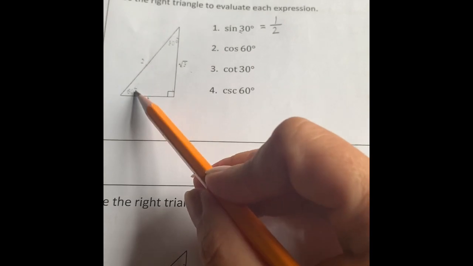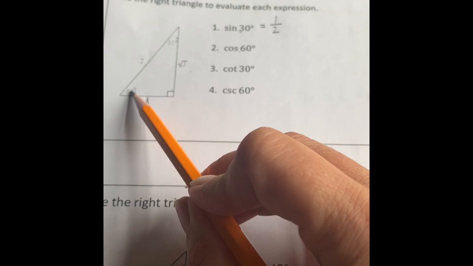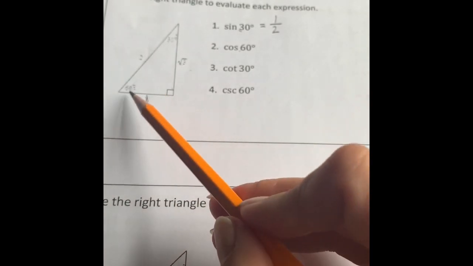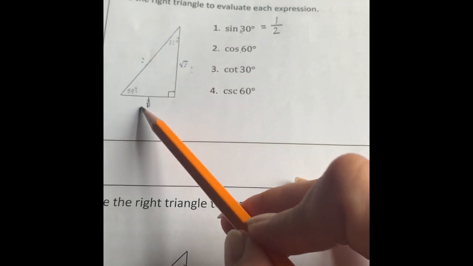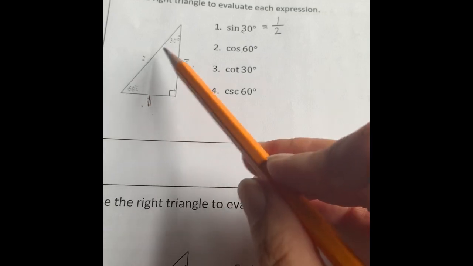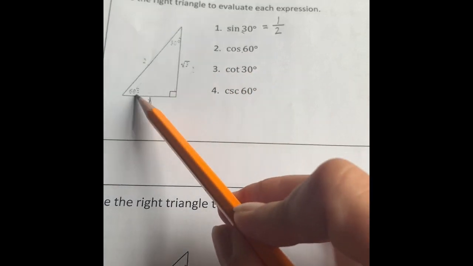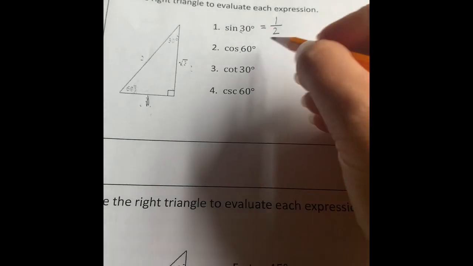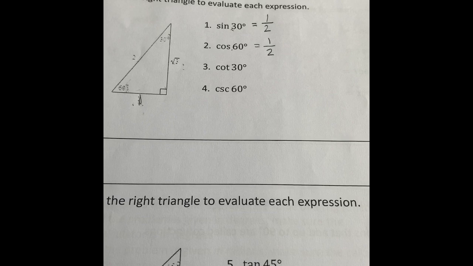60 degrees is right down here. So when we're asked to find the cosine of 60, this is now the angle we're referring to. So that means now that this square root of 3 is the opposite, and next to that 60 is your adjacent. Hypotenuse is still the same. So the cosine is found by using the adjacent over the hypotenuse. Next to it, that means adjacent, the 60 degrees is 1. Hypotenuse is 2, so the cosine of 60 is also 1/2.